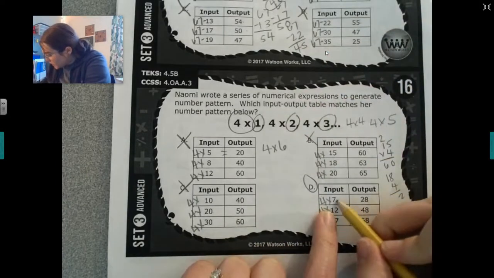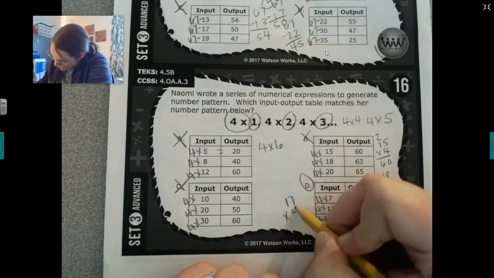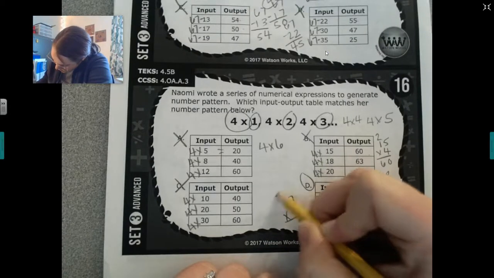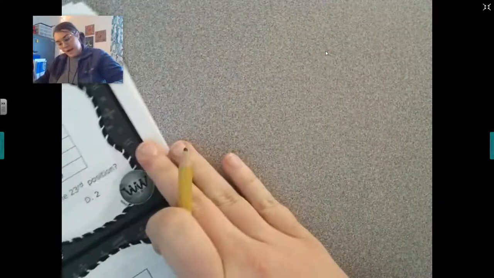Let me check it. 4 times 7 is 28. 4 times 12 is 48. And 17 times 4 is 68. Woohoo! And that's my answer. So let me see if they have another one that we can go ahead and practice on.